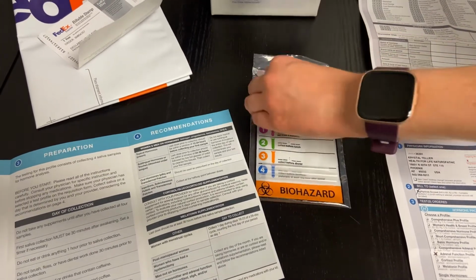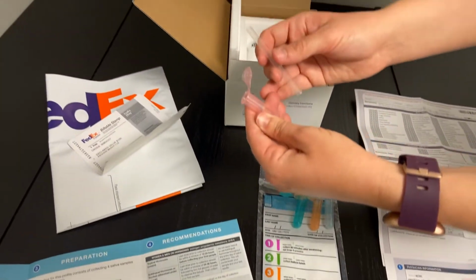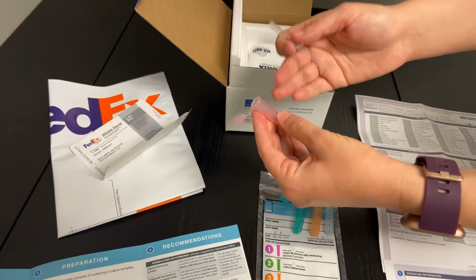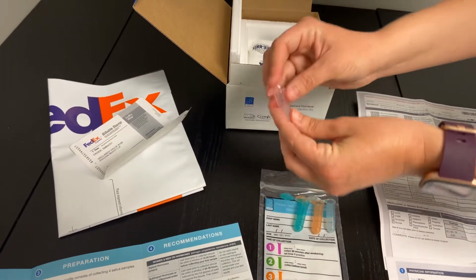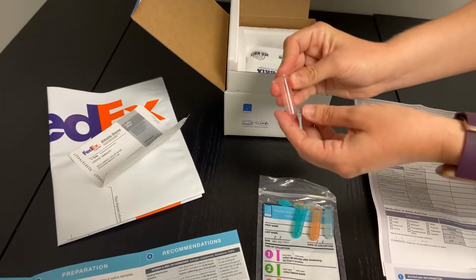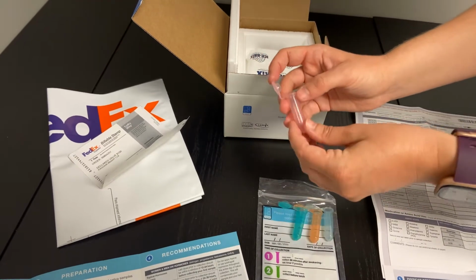These straws really do decrease the amount of air bubbles that can form when you're spitting. However, if you do notice that you're still having some air bubbles, either slam it down on the counter or even put it into the freezer for a few minutes will really just help to pop those air bubbles.